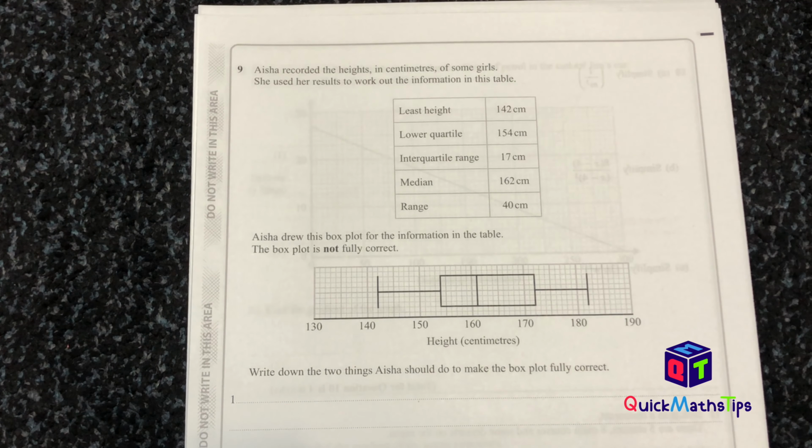Okay. Aisha recorded the heights in centimeters of some girls. She used her results to work out the information in this table. So here's the table of information. She drew this box plot for the information on the table. It is not fully correct. Write down 2 things Aisha should do to make the box plot fully correct.